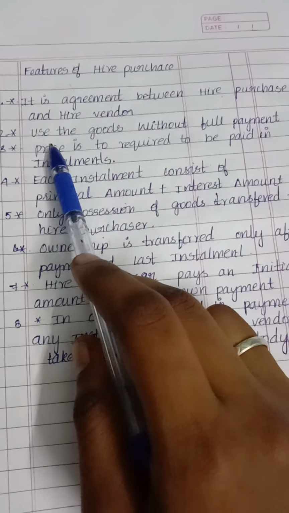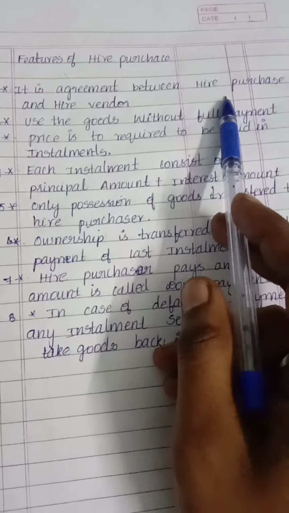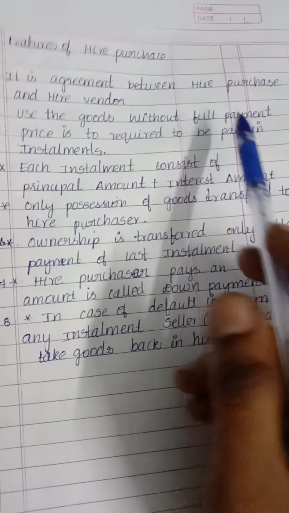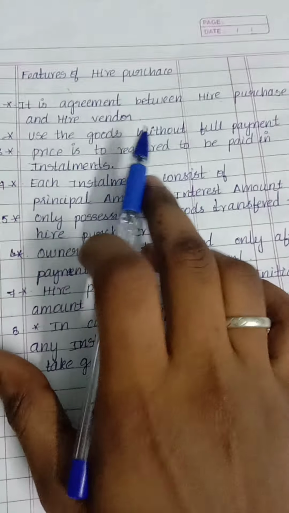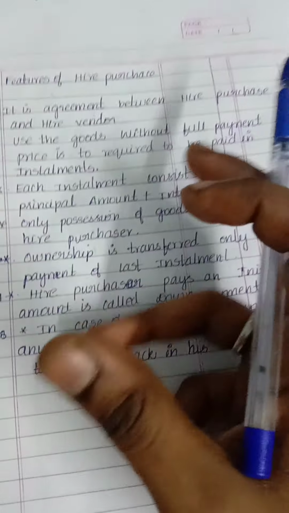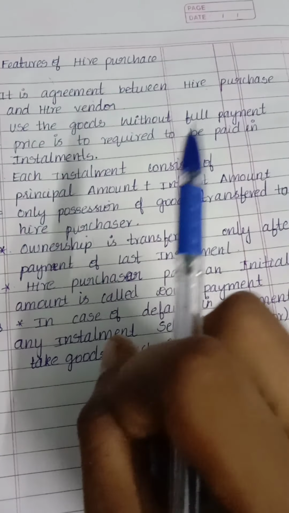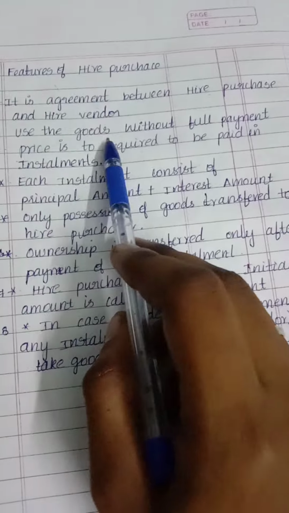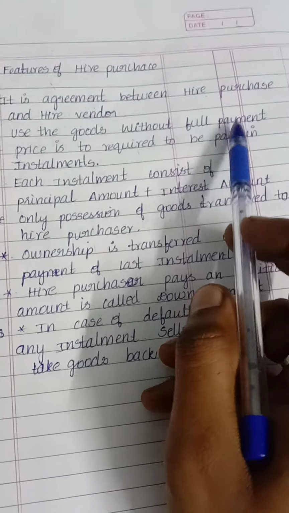So the second point is that the hire purchasers can use goods without full payment. If the hire purchaser decides to pay the amount by installment, he first gives a down payment and takes the goods to his or her home and uses the goods. So, use of goods without full payment.